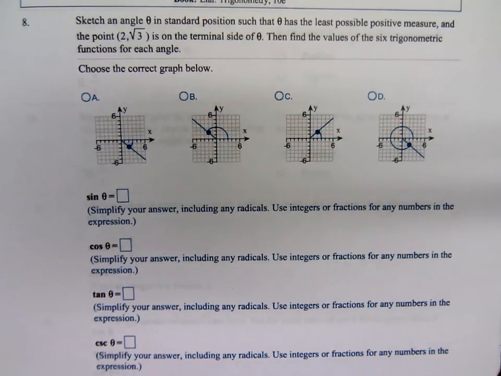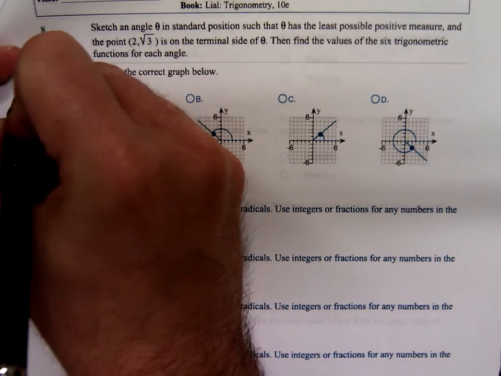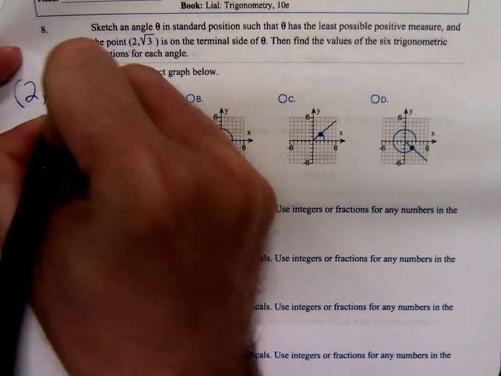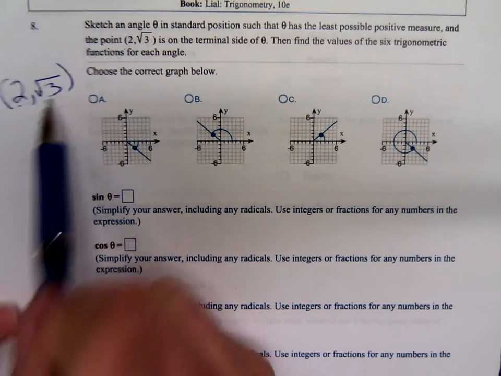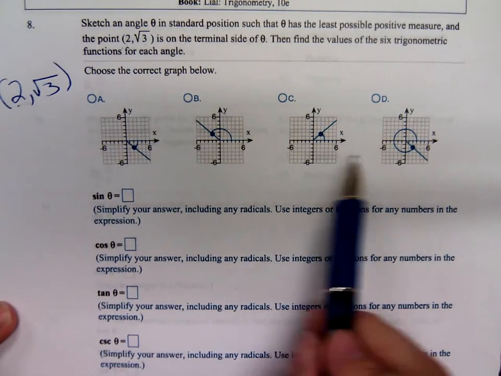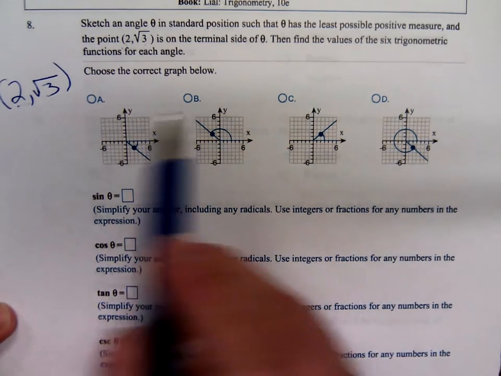It's just changing the numbers. So the point is 2 comma square root of 3. The x value is positive, the y value is positive, so which one of these, A, B, C, or D, would be C?